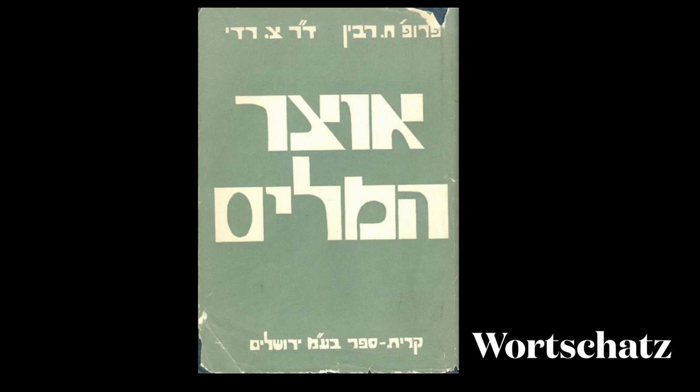Modern Hebrew basically borrowed that German compound, but replaced the German elements with corresponding Hebrew terms. So the Hebrew word otsar was used instead of the German word schatz, and the Hebrew word milim was used instead of the German word wort, and thus wortschatz became otsar milim.